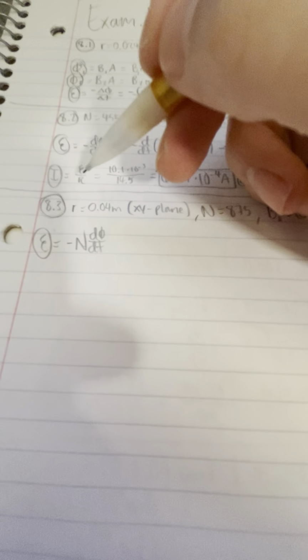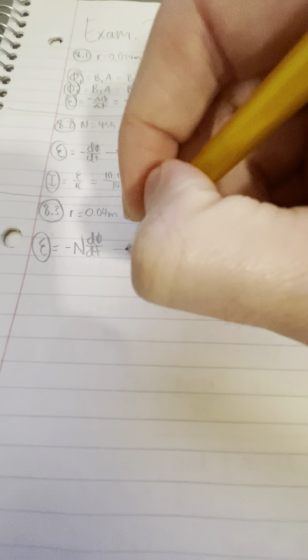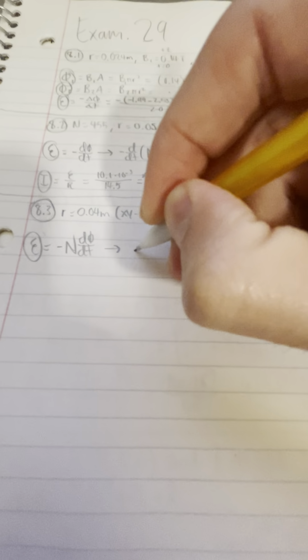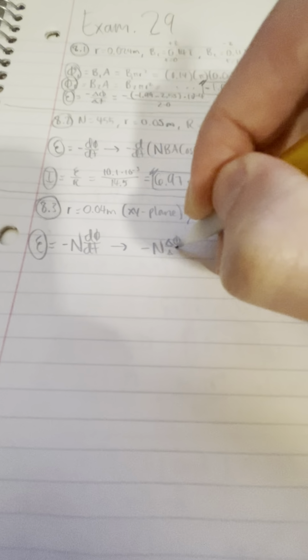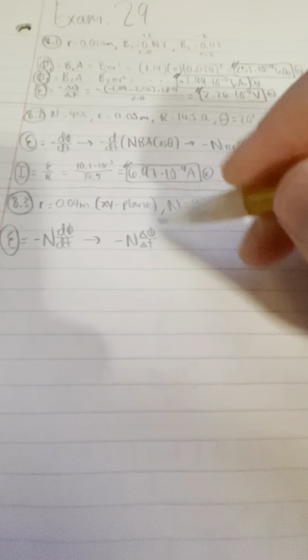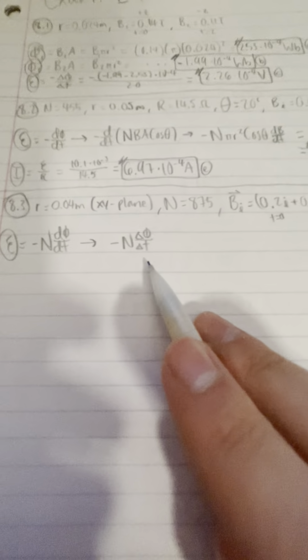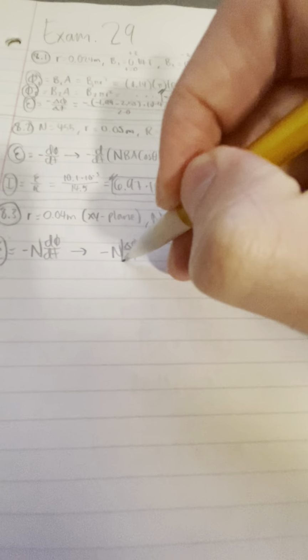So EMF, again, is what we're looking for, equal to N times the change in magnetic flux over time. But we weren't given this in the problem, so we're going to have to actually solve for that independently. So I'll just do a little square and a little arrow.